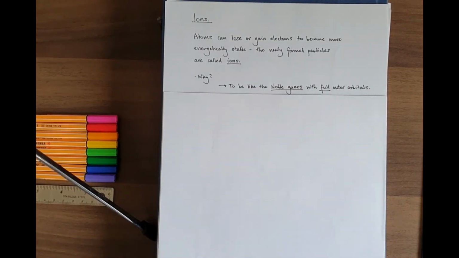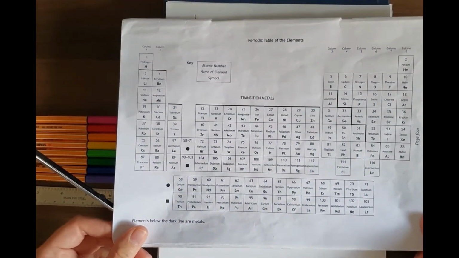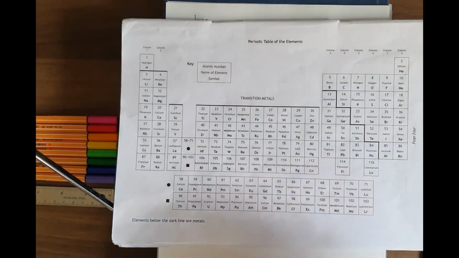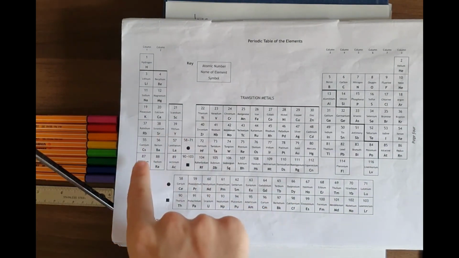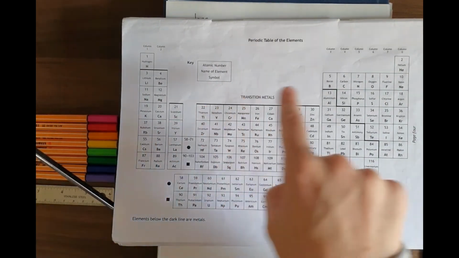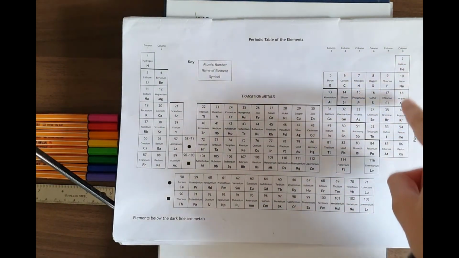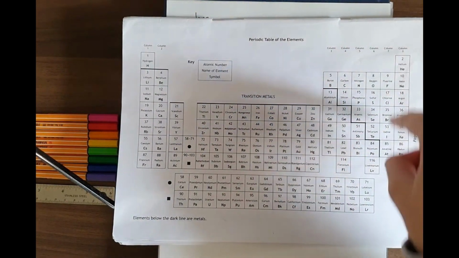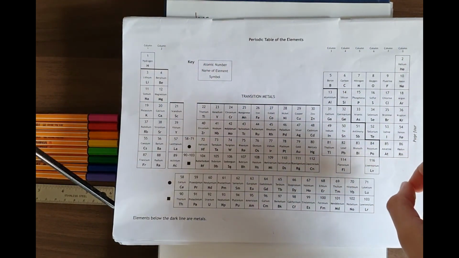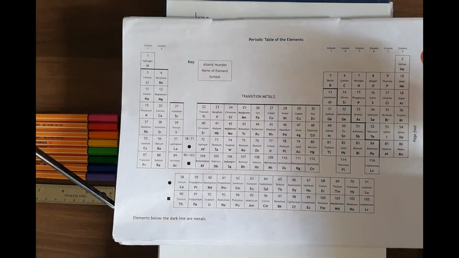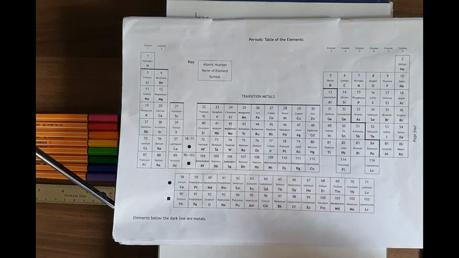So thinking back to the periodic table, we have a few main groups that were very important to remember. I spoke about the alkali metals, I spoke about the halogens in group 7, and I spoke about the noble gases right at the end. And we either called that group 8 or group 0. Now why is this important? Because elements that are in this end group, this group 8, all have a full outer shell of electrons.